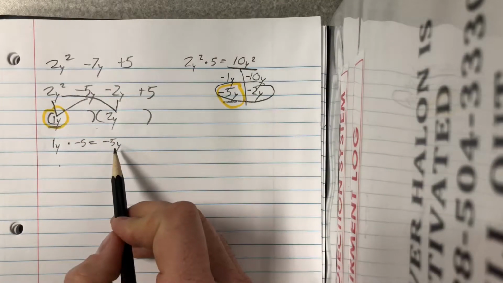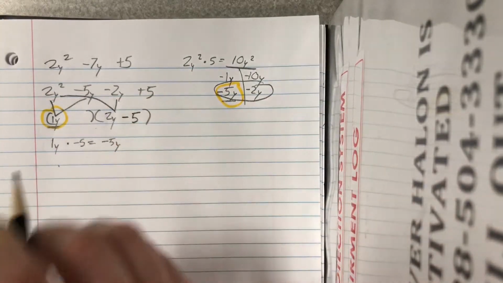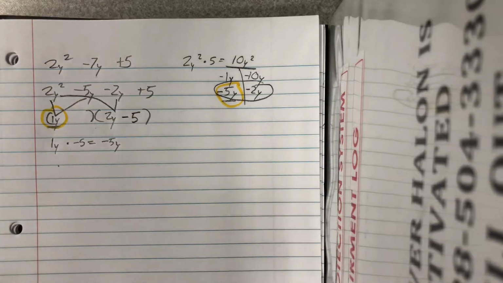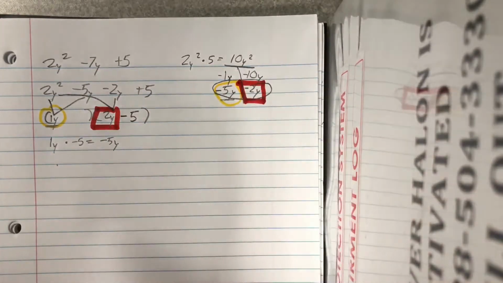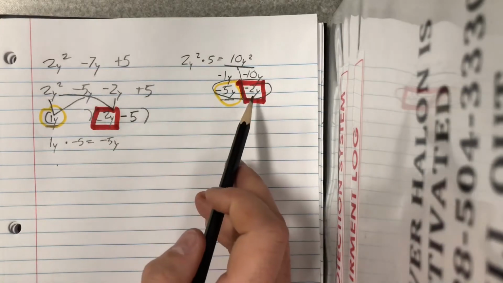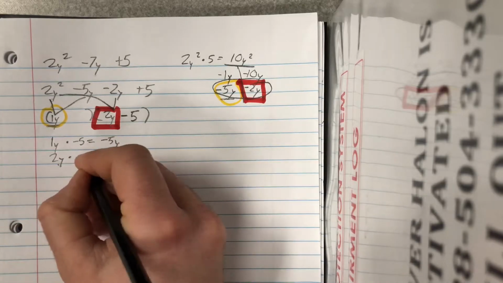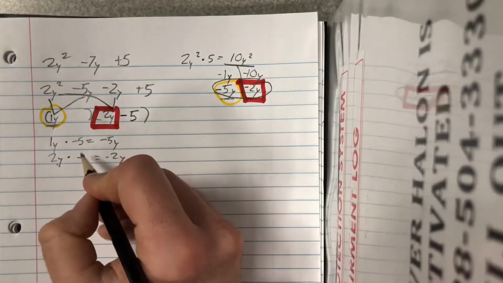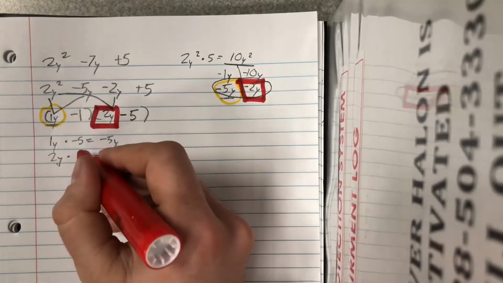So now that we know this is what multiplies into both of them, we're actually going to write it in this spot right here, which is a little confusing for people. Make sure you put it in this spot. So for your second part, you're going to look at this number right here and this number right here. So you're going to want to find 2y times what equals negative 2y. So 2y times negative 1 equals negative 2y. So now you're going to put this negative 1 right here.